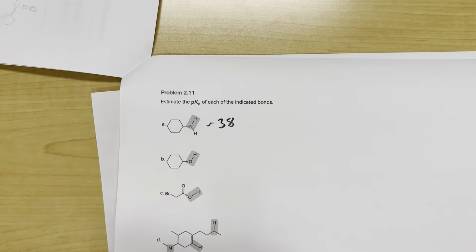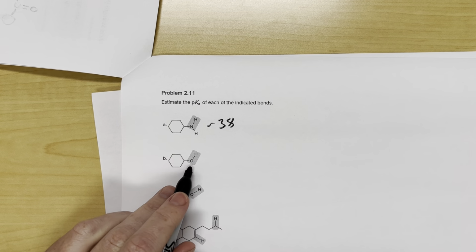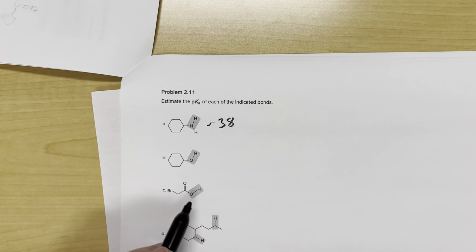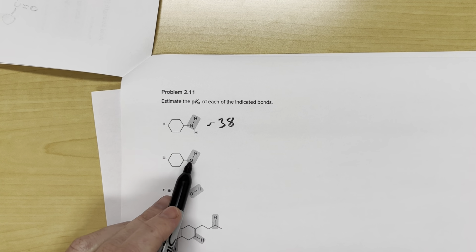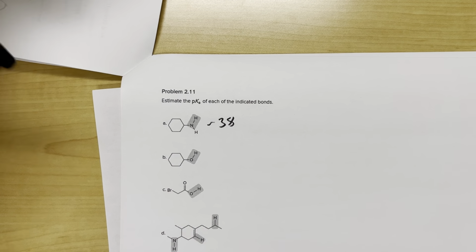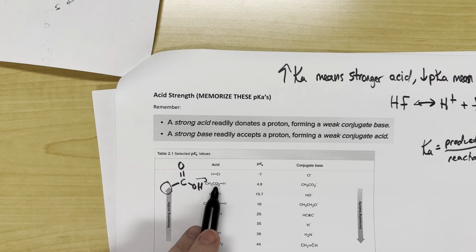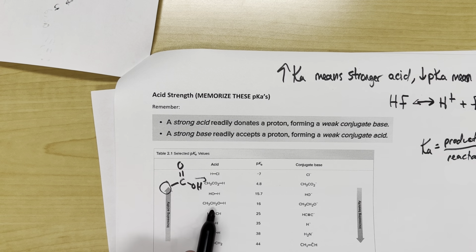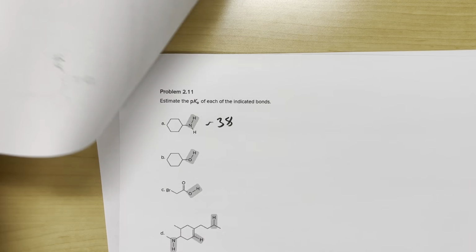This one is not that though. This again is an OH, it's an alcohol, as we'll come to know it. And it's bonded to some alkanes. So this guy is very much like the ethanol we saw over here, right there. CH3, CH2OH, so it's got a 16.